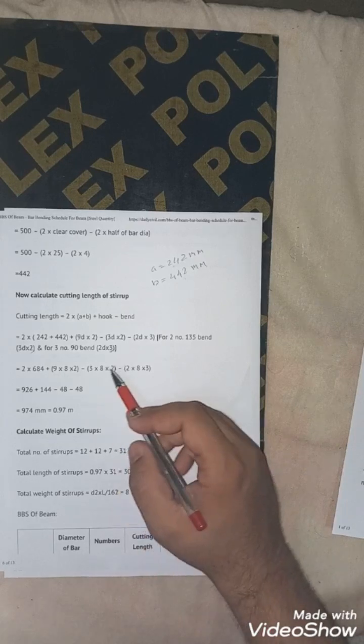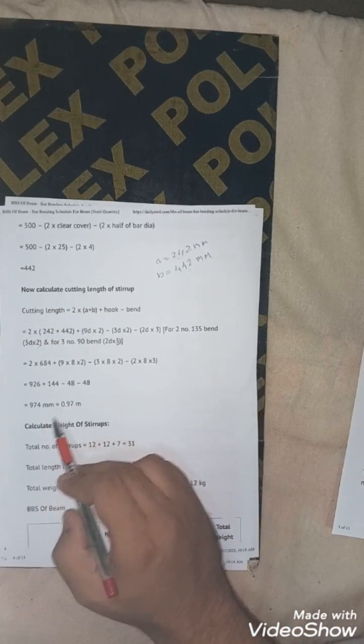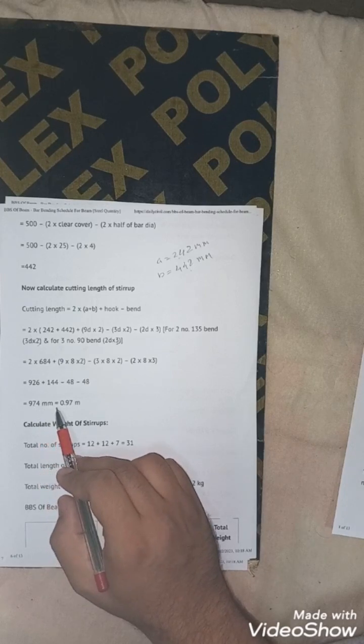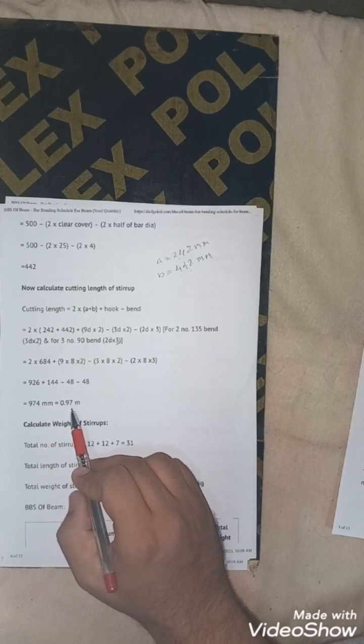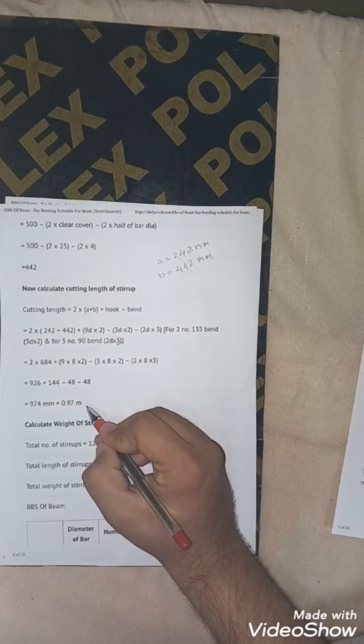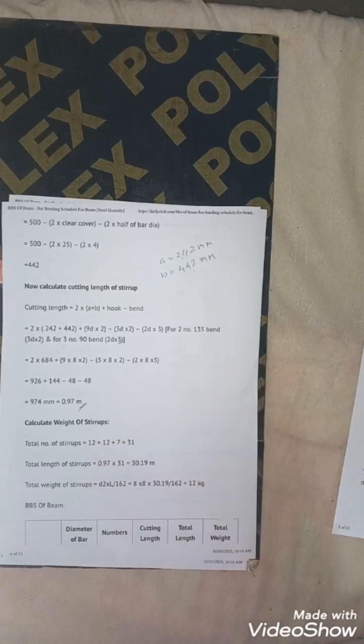So I solve this equation and I get the answer 974 millimeter, means 0.97 meter. This is the stirrup cutting length.